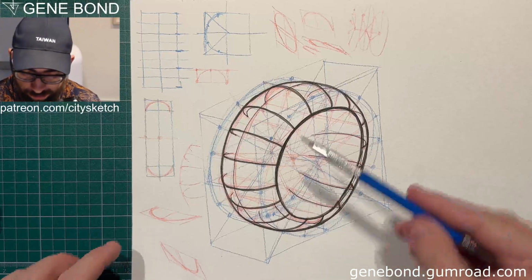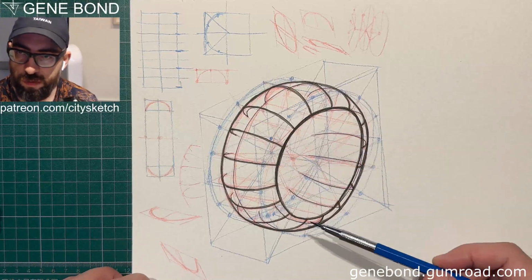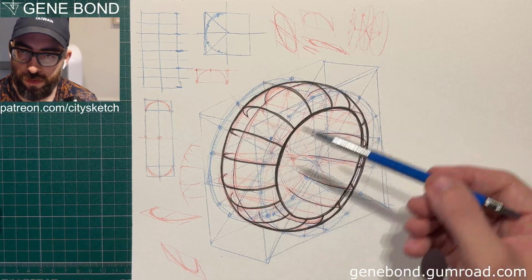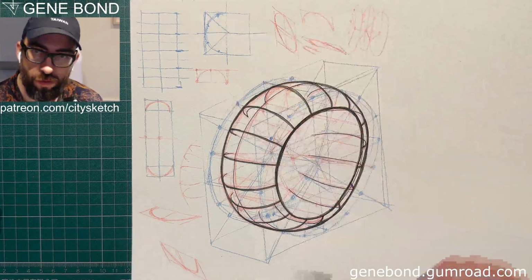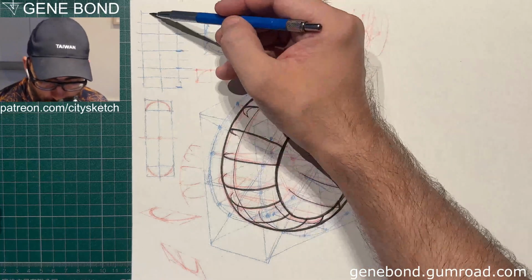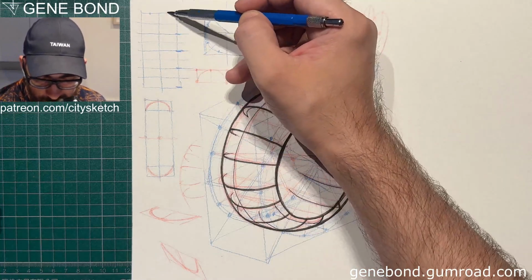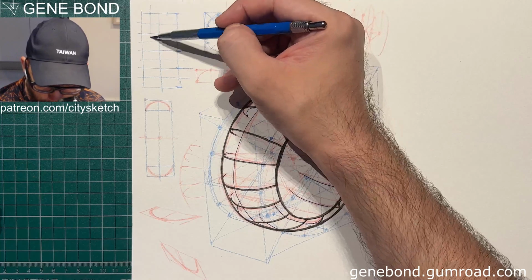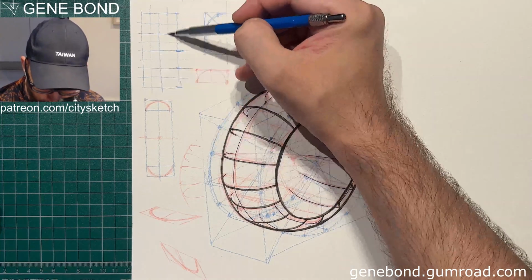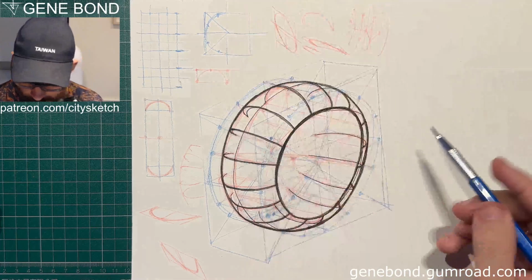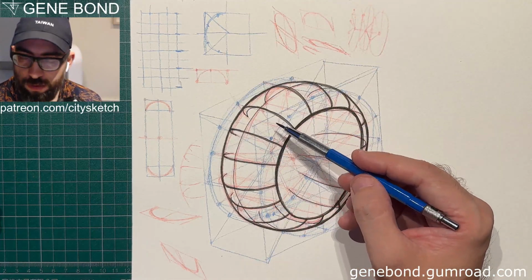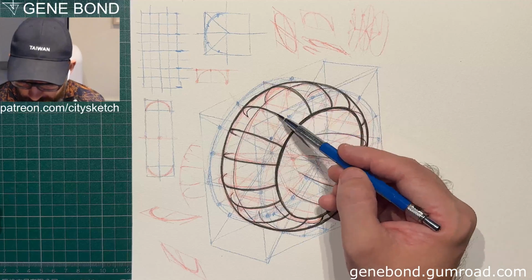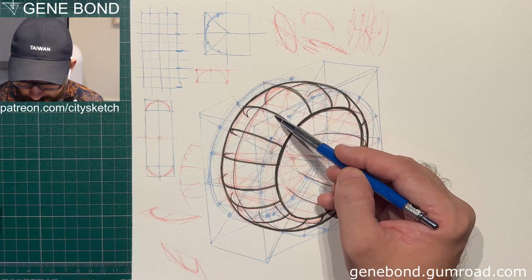So I'm highlighting here this visible part of these sections, and what we also will need to do is make this subdivision. And here it will be visible only on one side.